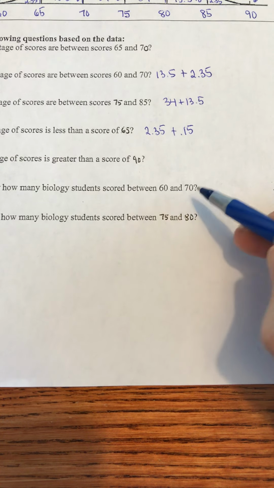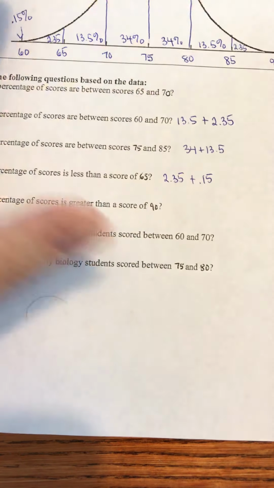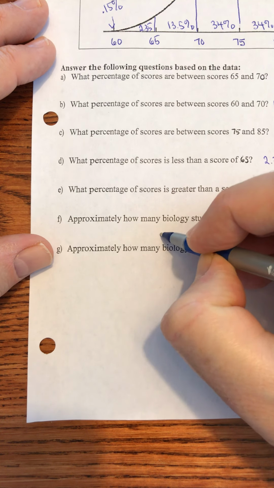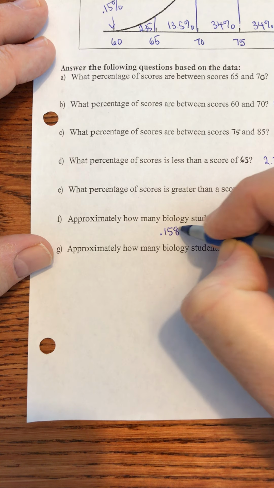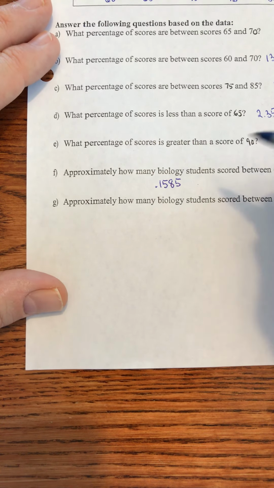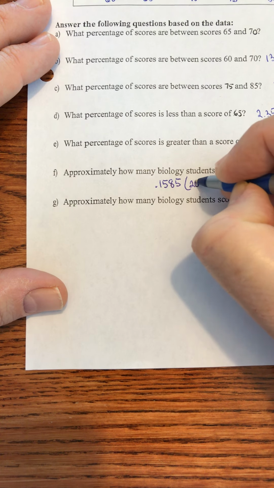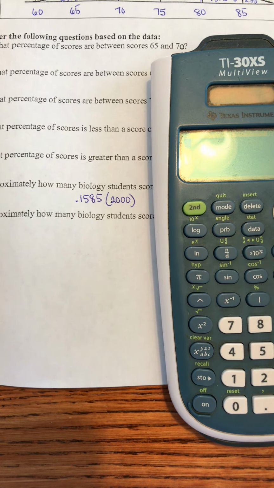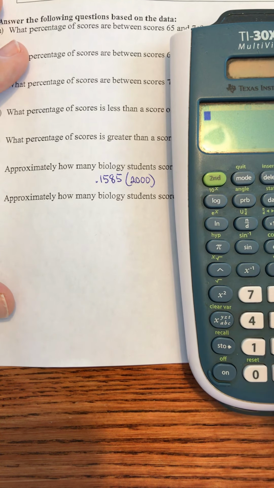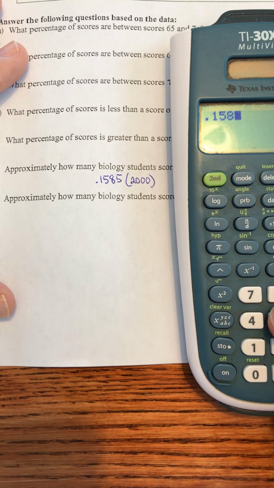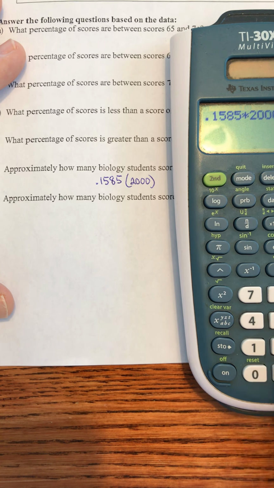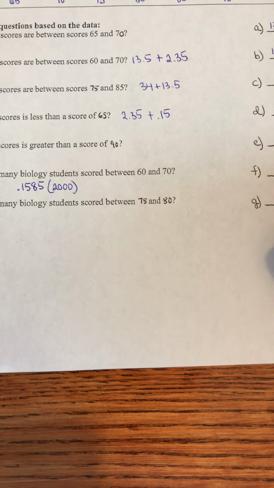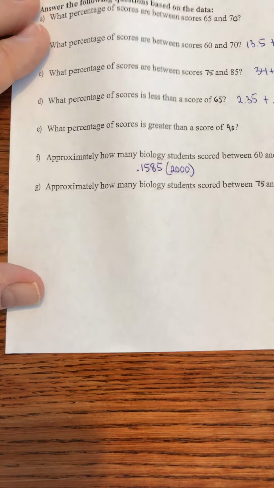In this case, 60 to 70. Well, didn't we already do that one? 60 to 70 was 15.85%. So 15.85 as a decimal is 0.1585 because you move the decimal 2 places to the left. Now, I know I'm like Albert Einstein, but I still need a calculator for this. So 0.1585 times 2,000 is 317. 317.